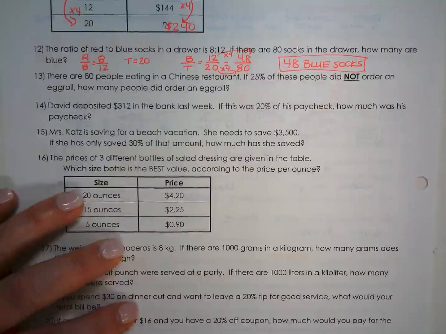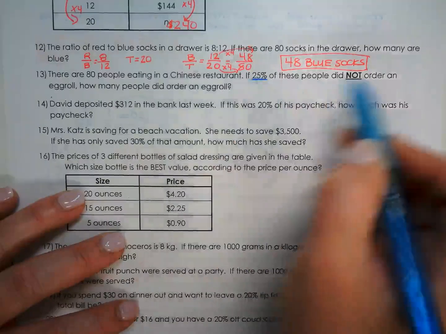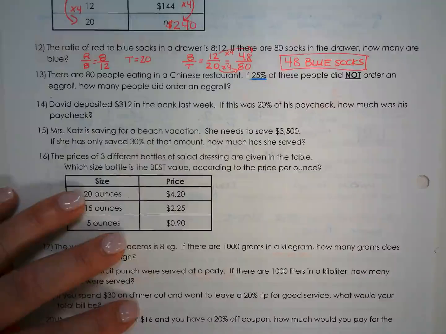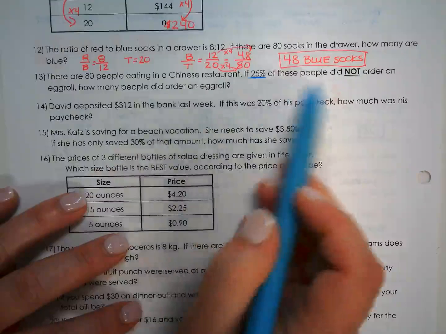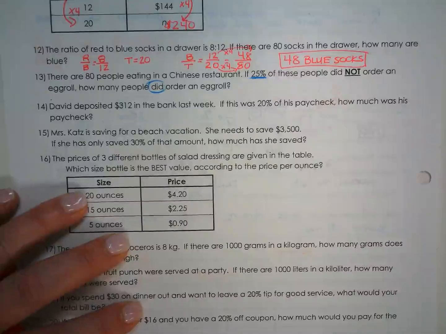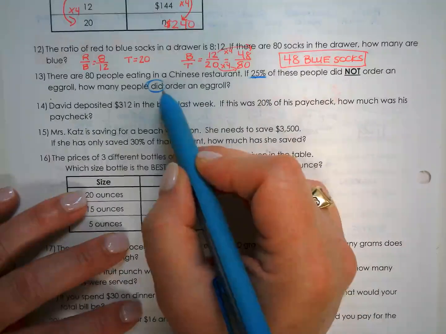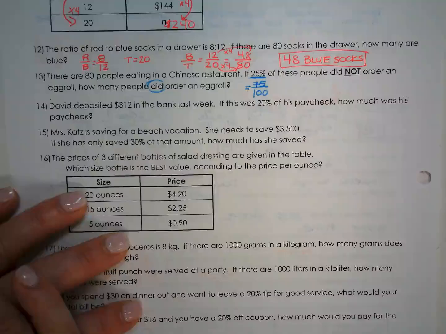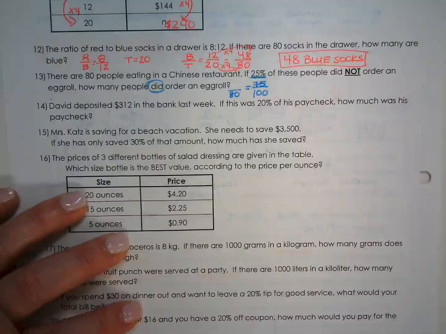Question number 13. There are 80 people eating in a Chinese restaurant. If 25% of these people did not order an egg roll, we want to know how many people did order an egg roll. There's a couple of different ways that we can do this problem, but I recommend the following. If 25% of the people did not eat an egg roll, what percentage of people did order an egg roll? That would be 75%, right? 25% didn't. That leaves 75% that did. So 75% of the people did order an egg roll, and there are 80 total people eating in the Chinese restaurant. So that's our whole. We're looking for the part.